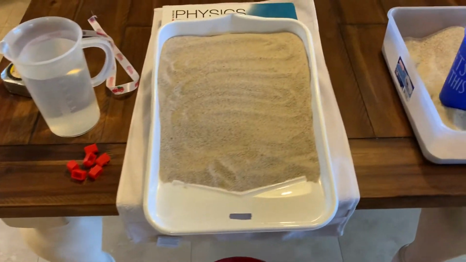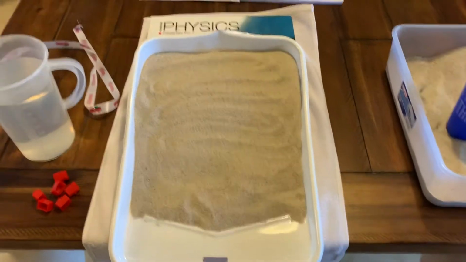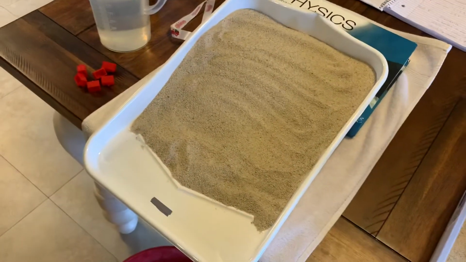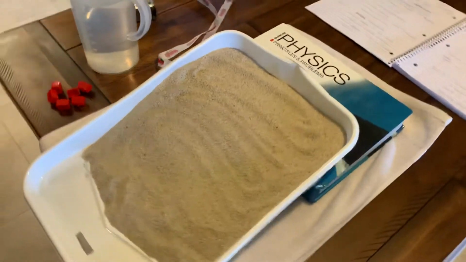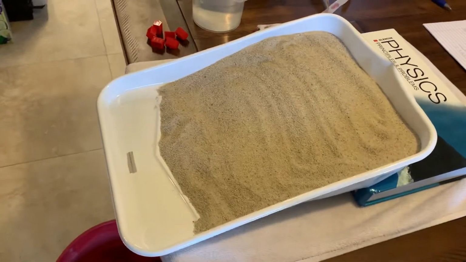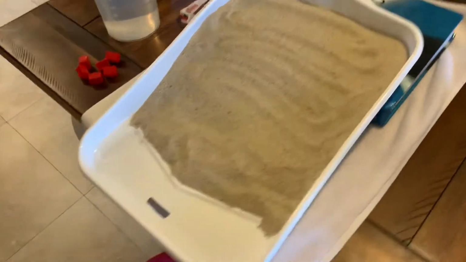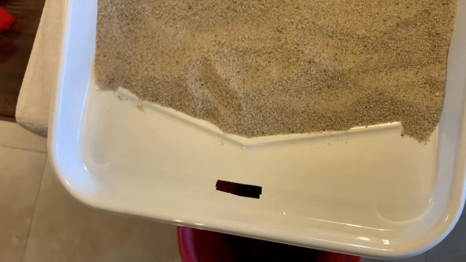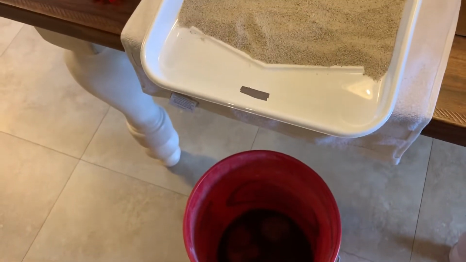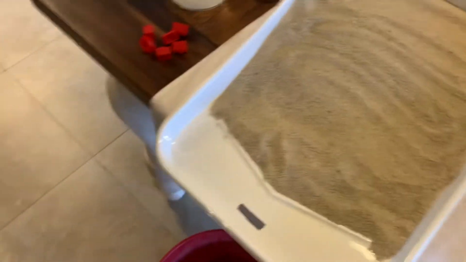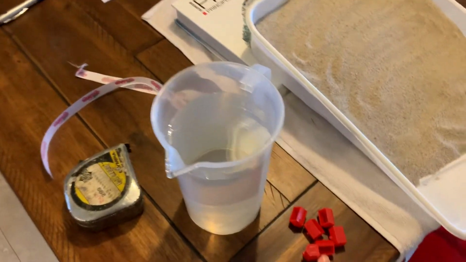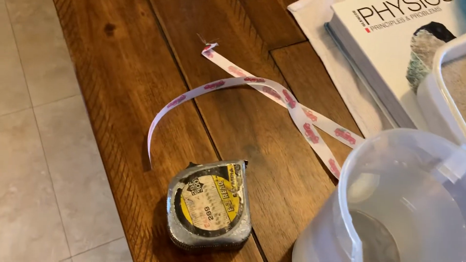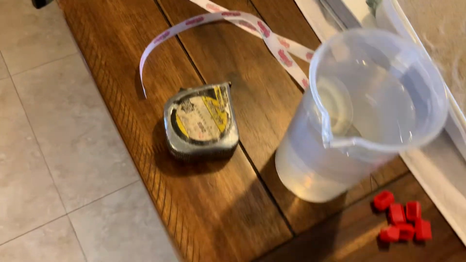Okay, let me go over my materials. I have a paint tray filled with playground sand, propped up with a book so that there's a slight slant. I cut a hole on the bottom, and I have a bucket to catch any water we'll be using. Over here I have my pitcher of water. I have some houses and a ribbon and a tape measure that I'll need to use in a bit.